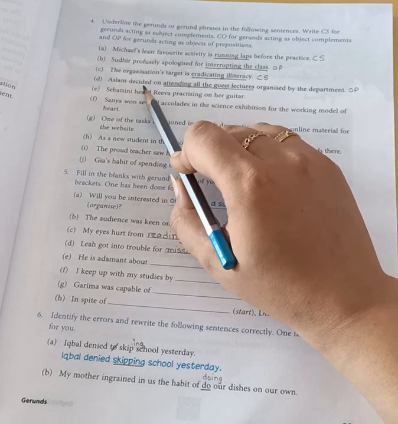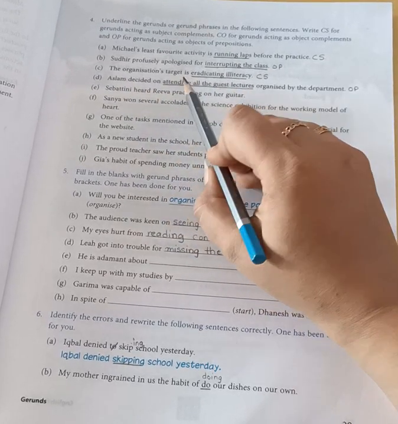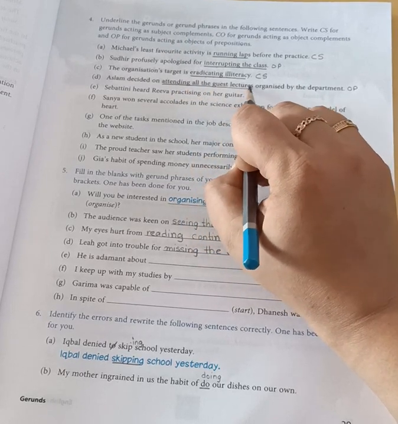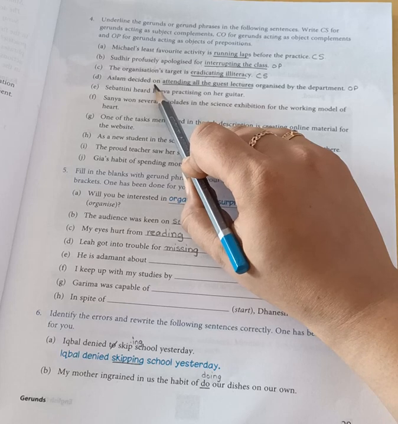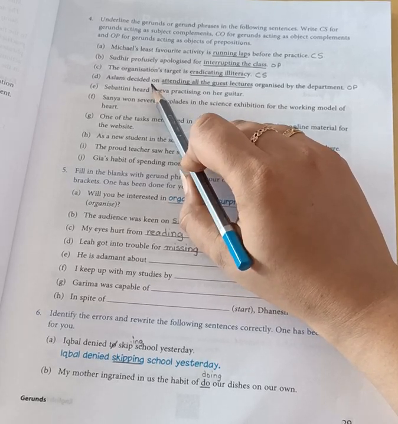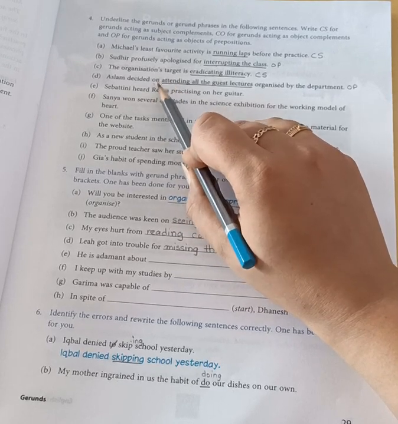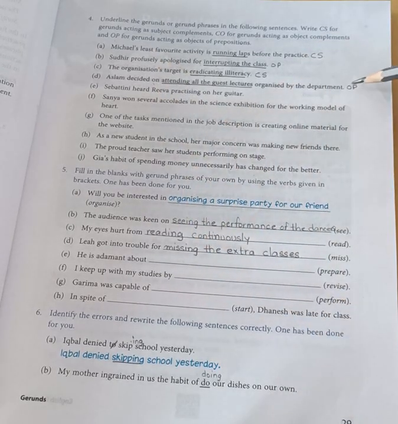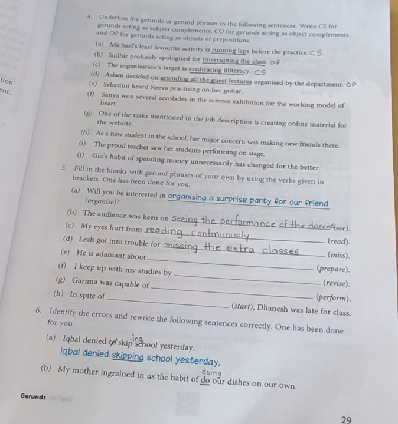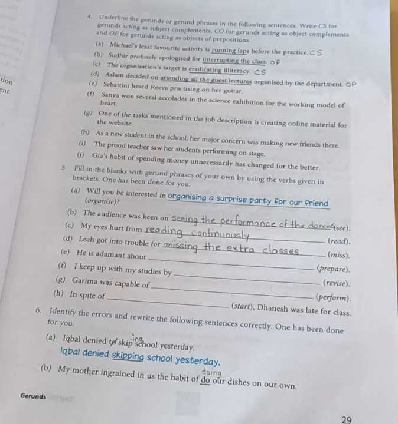D. Aslam decided on attending all the guest lectures. Attending is a gerund. Attending what? All the guest lectures. So on, it is used after on, which is a preposition. So it is an object complement used after a preposition. So OP. Understood, students? In the same way, you have to complete E to J in your homework.